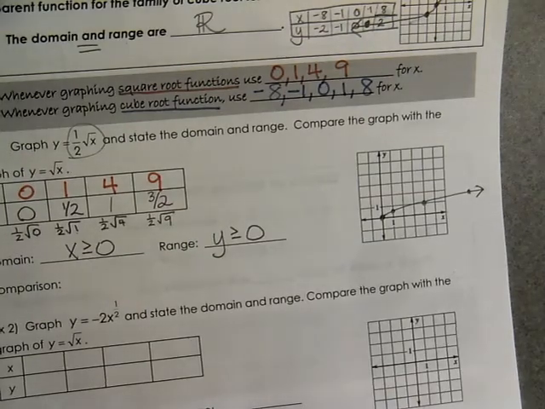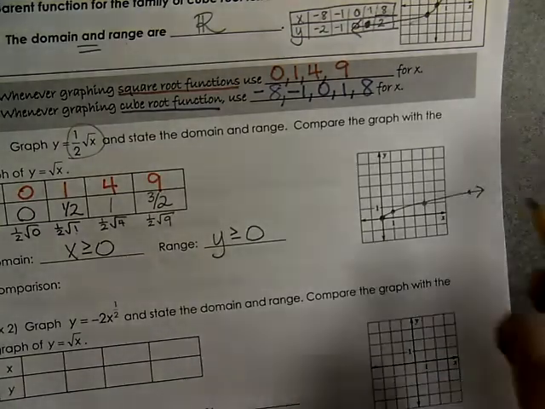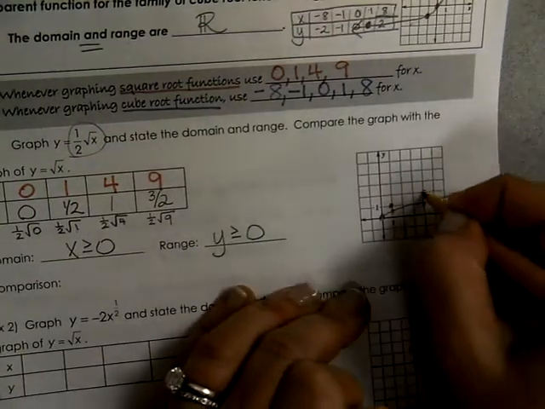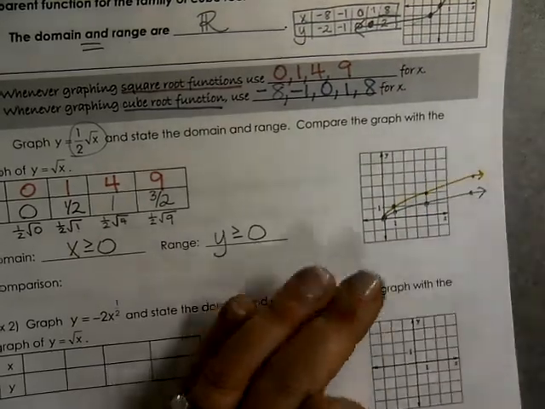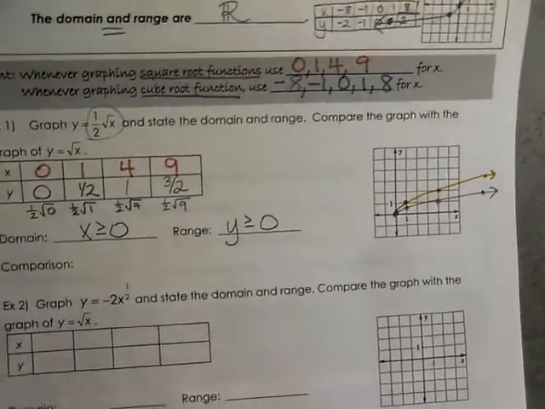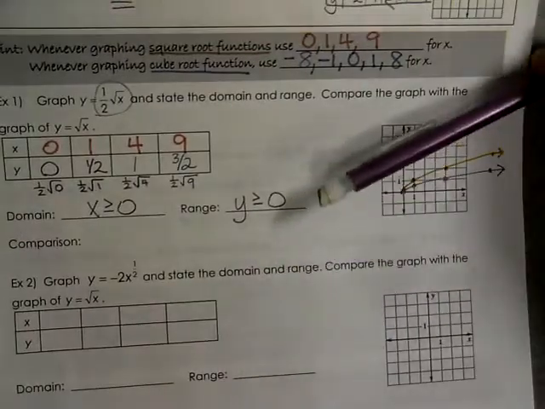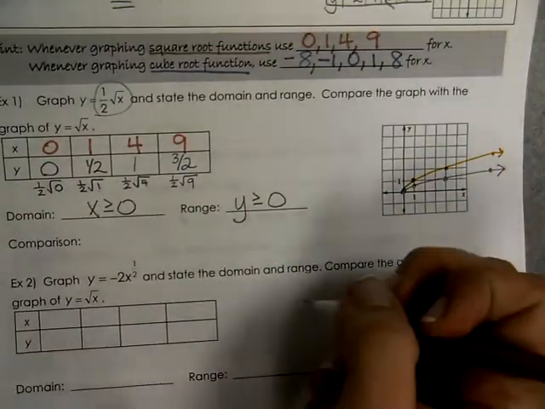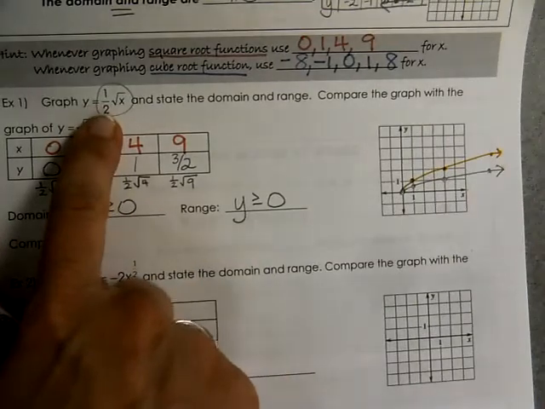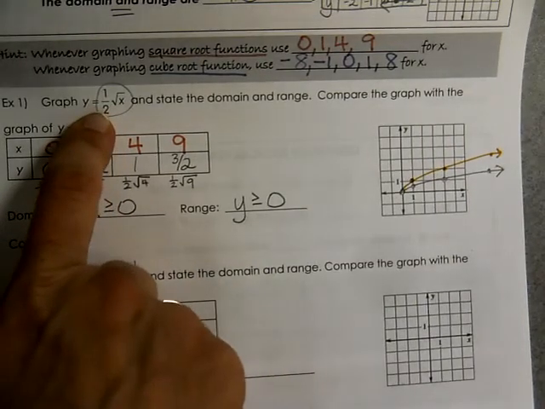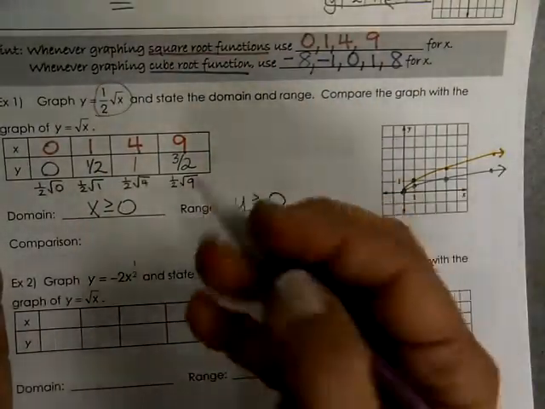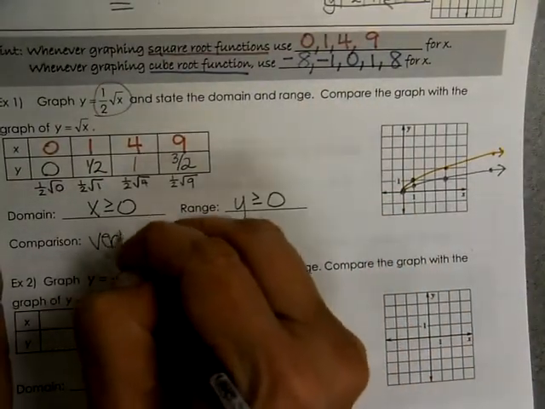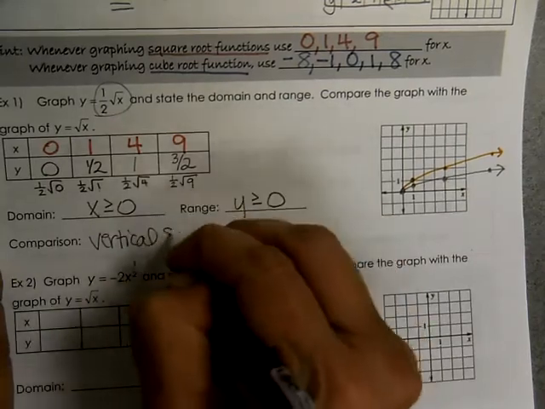But it is a little different from the parent function, isn't it? You don't have to graph this, but if I were to graph the parent function on here, this is what the parent function would look like. Do you notice that it is the same shape except it's shrunk a little bit vertically? And when we look at our coefficient, our a value is less than 1. And that a value that's less than 1 tells us that there should be a vertical shrink.